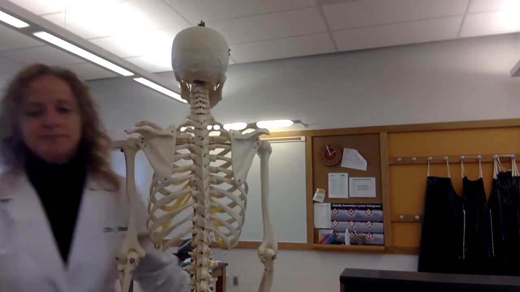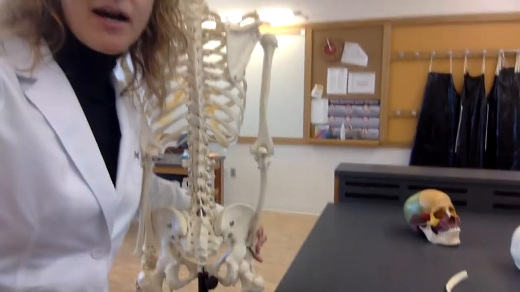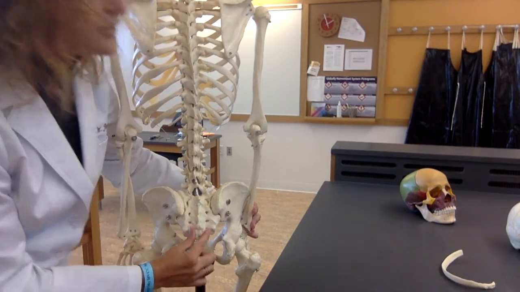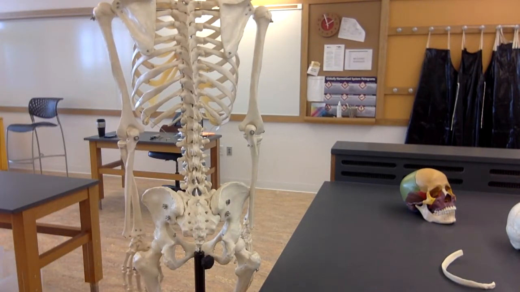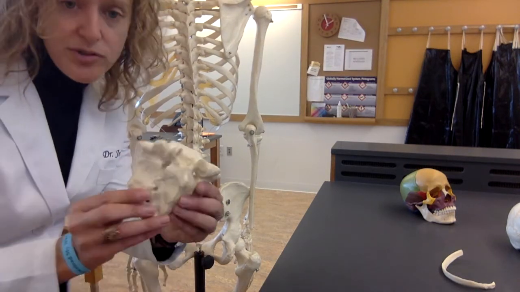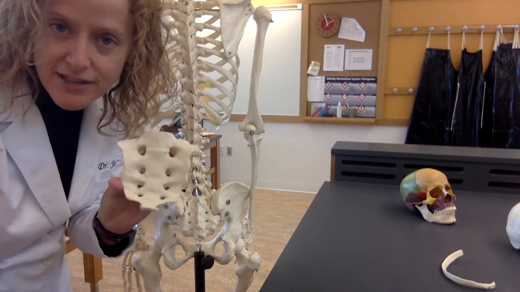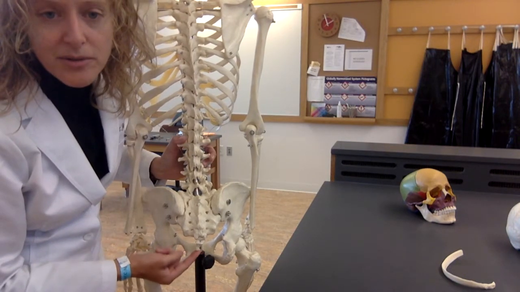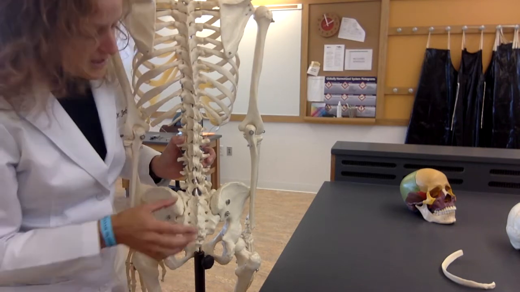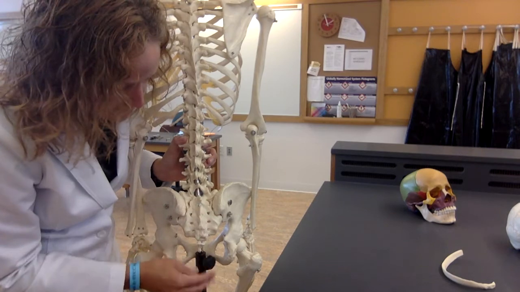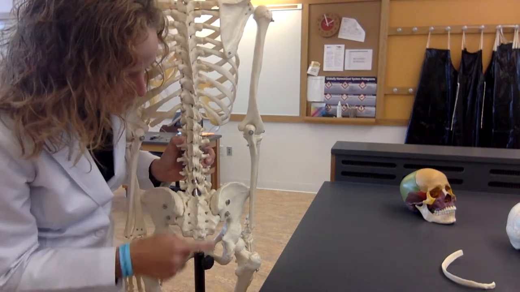Going towards the bottom, we have the sacrum and the coccyx. So the sacrum is this bone right here. Make sure you review the sacrum on the skeleton like this. No other bone looks like that, sacrum. And then the coccyx is a little tailbone. You do not need to know how many vertebrae fuse together to make each, the sacrum and coccyx. Just know that sacrum, coccyx.